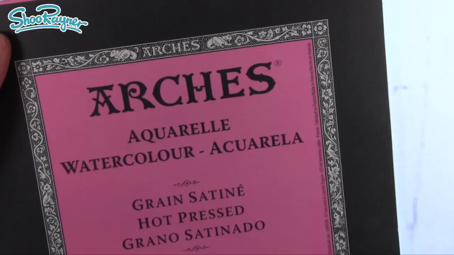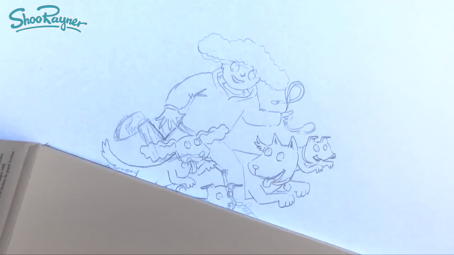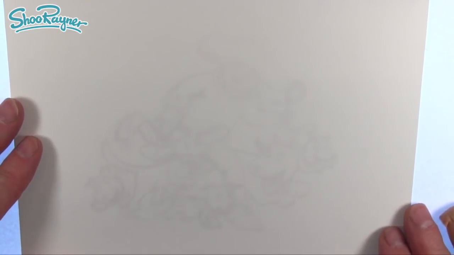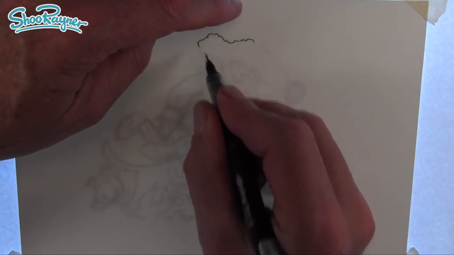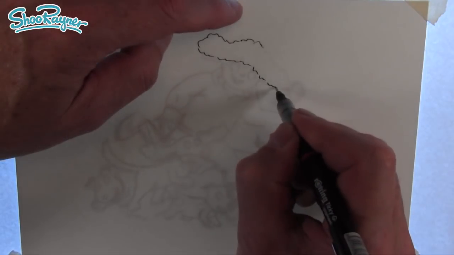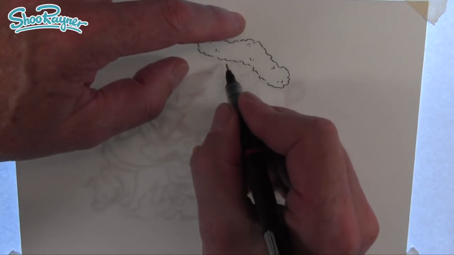So now I'm feeling a lot happier with this one. It's nice Arches Aquarelle watercolour paper, Grain Satiné, hot pressed. So I like this. I've got a half sheet ready. And you can probably hardly see over the top of that. I'm just taping this all down. You've got to keep it all in the same position. So if you tape it down, then it's not going to move. You're going to be able to keep control of what's happening. And now it's just a question of drawing it. And this is tricky because I don't want it to be too, what's the word, hard, I suppose is the word I'm looking for.